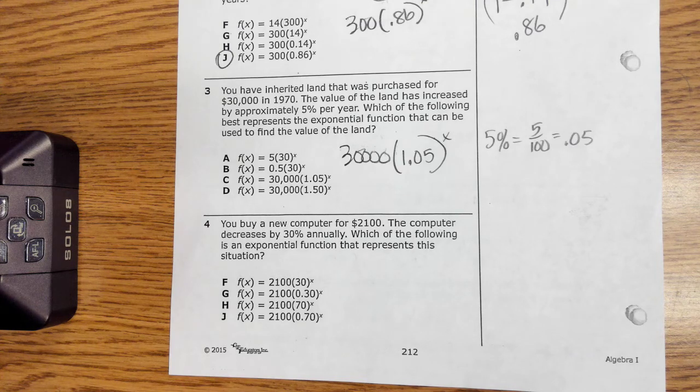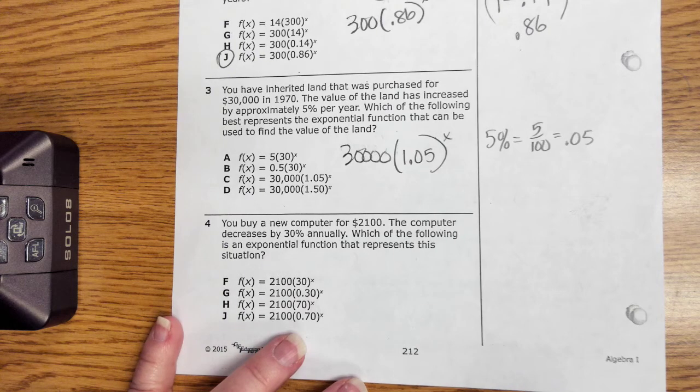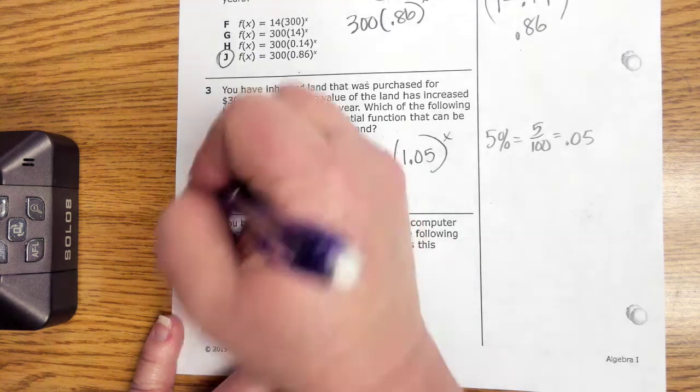I know none of you can see the answer. What answer is it? I don't know. Ryan, what answer is it? Oh my goodness, I'm glad.